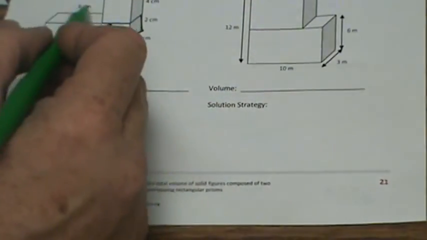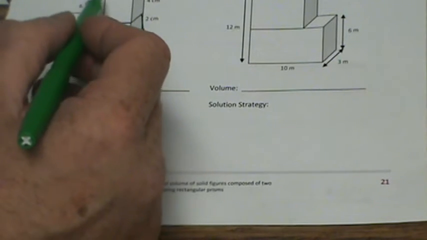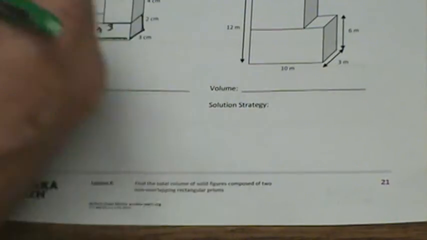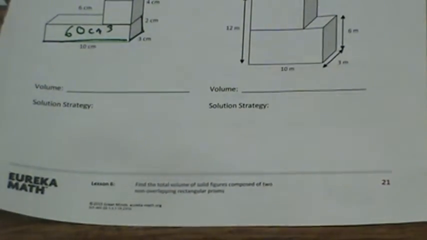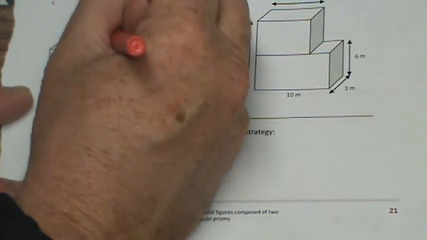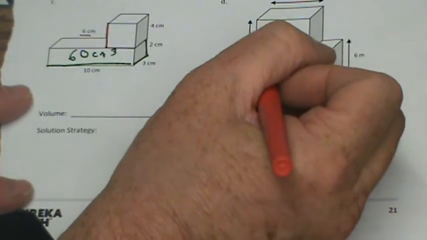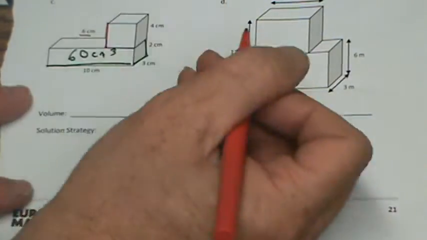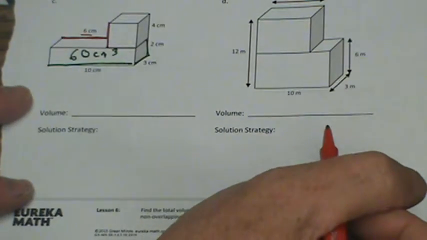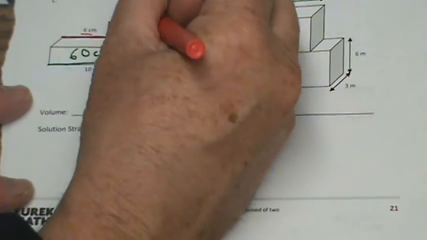What about up here? I have 6 as the height from here to here. Okay, let's get a different color out. This is 6, right? Sorry. This is 6 right there. Okay, and that's 10. This is 4.